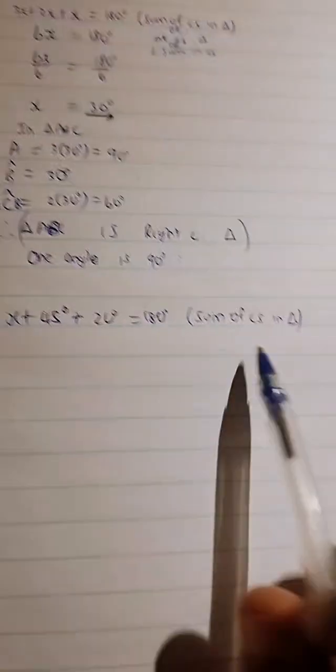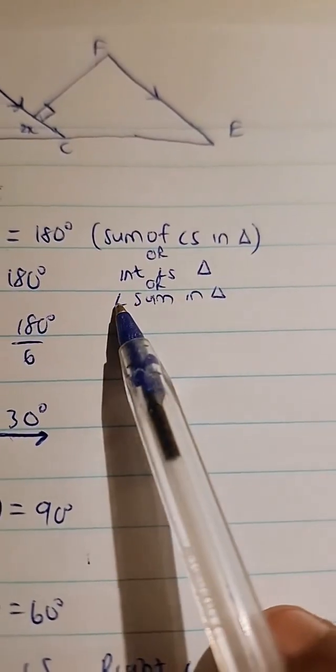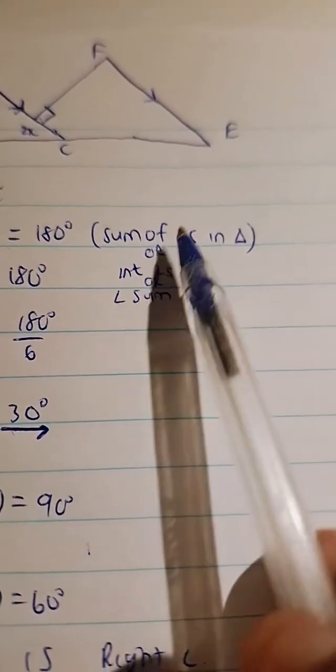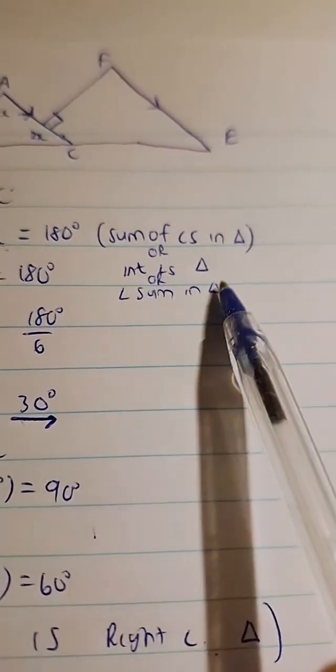Sum of angles in a triangle. This is an acceptable reason. I could also use interior angles of a triangle, or I could use angle sum in a triangle. This is one of 3 acceptable reasons I can use from the acceptable reason document in the exam guideline. So sum of angles in a triangle, very much true. These are the 3 angles in that triangle.